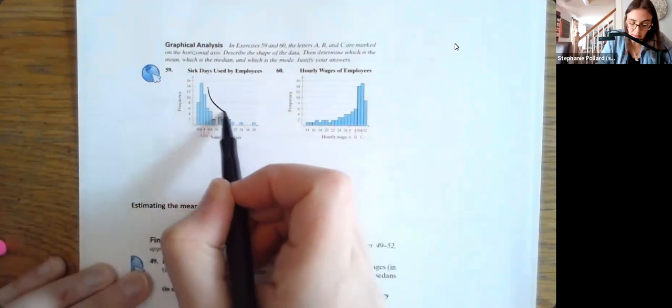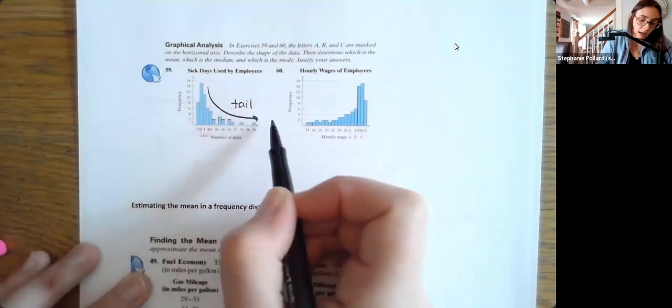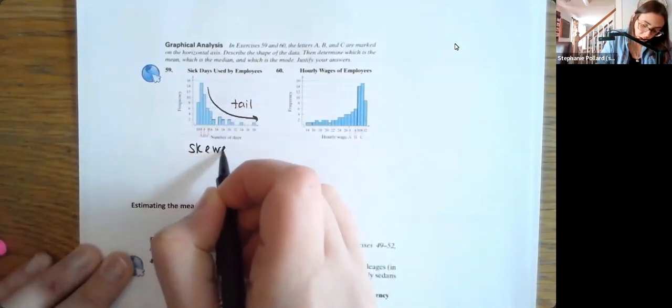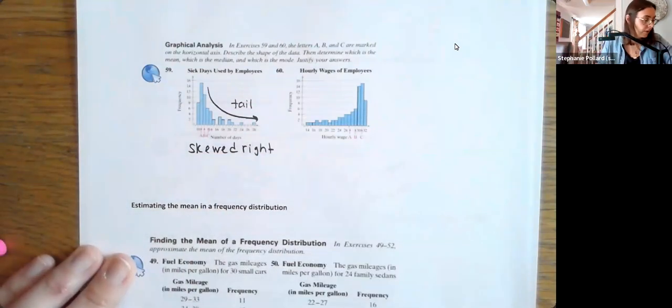So first of all, if I look at this data, let's start with 59. I do see this really long tail here on the right, right? So I have this tail on the right. So the shape of this graph is skewed right or positively skewed because it's moving towards the positive direction there.